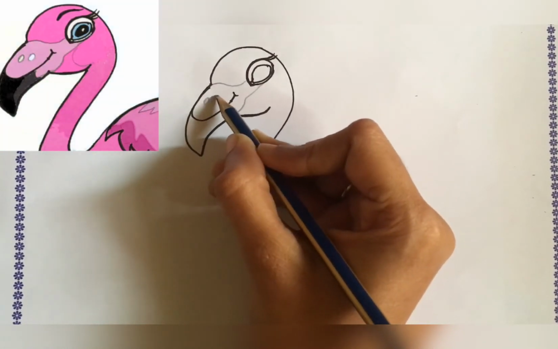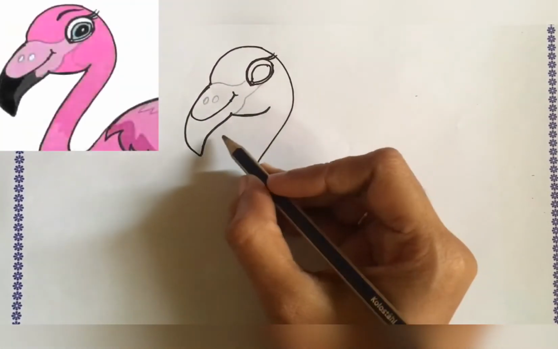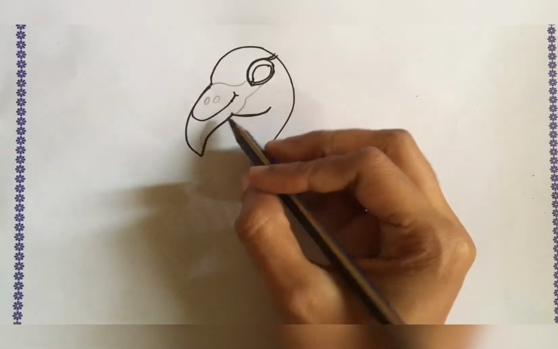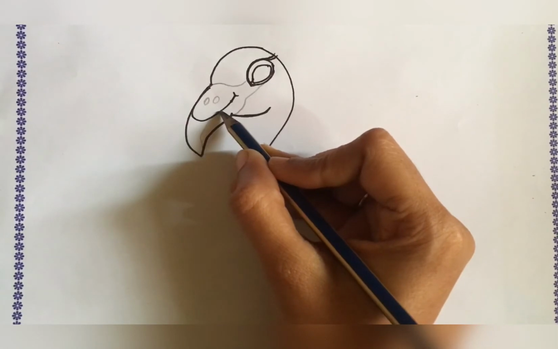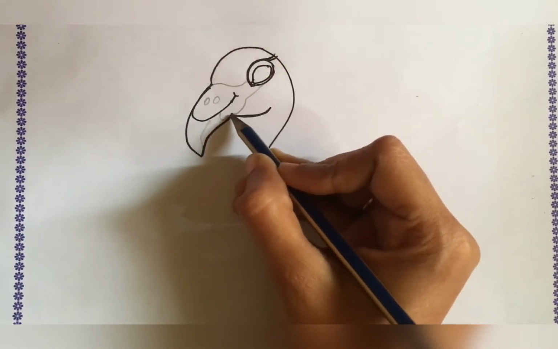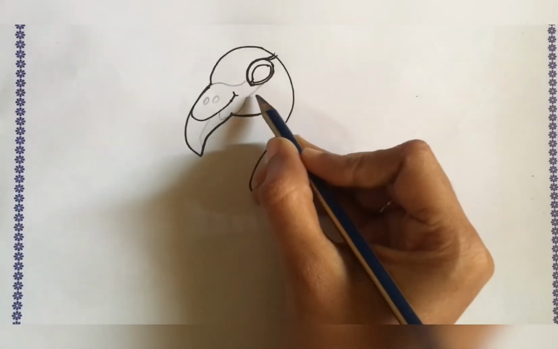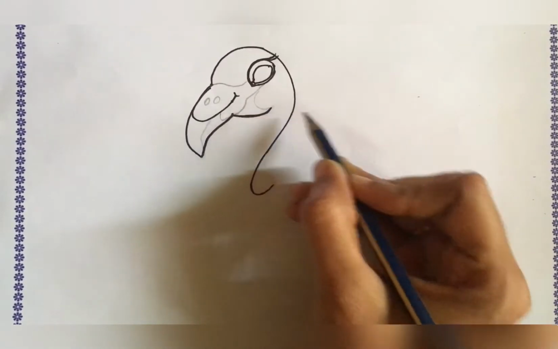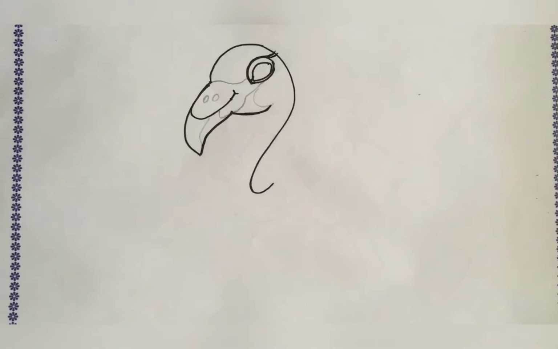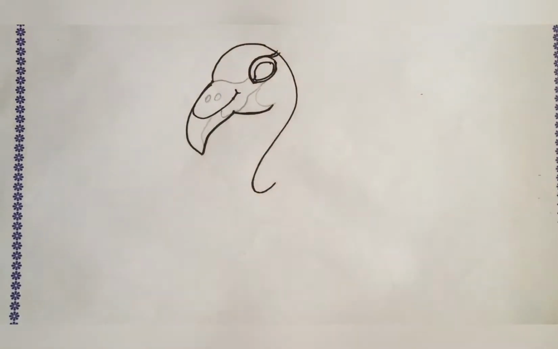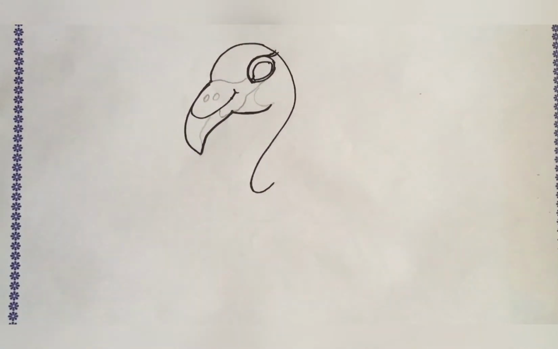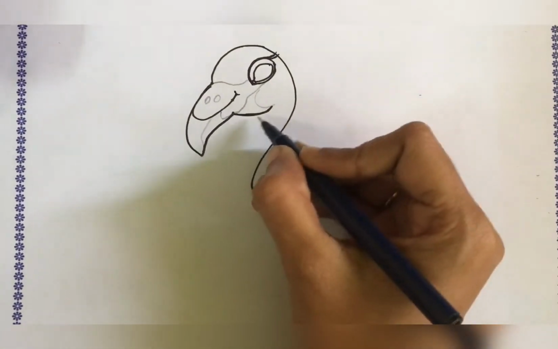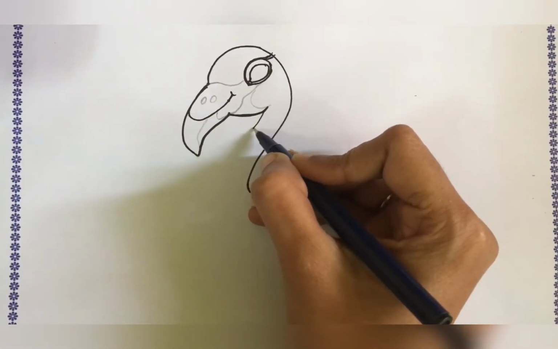Now inside it, draw two oval shapes and one more curve towards the tip of the beak. Now one small curve inside the beak. Then a C-shaped curve towards the face, just below the eyes. Here I draw with a pencil because I am using different shades for the flamingo.